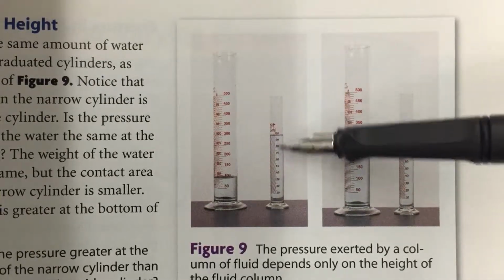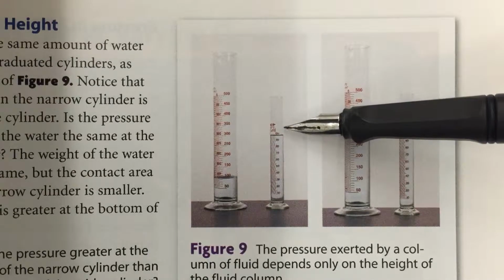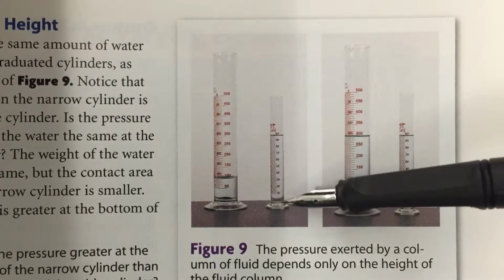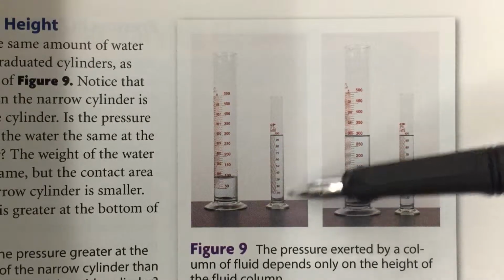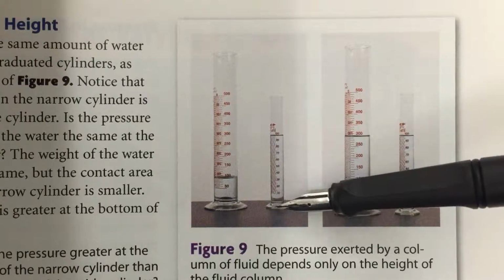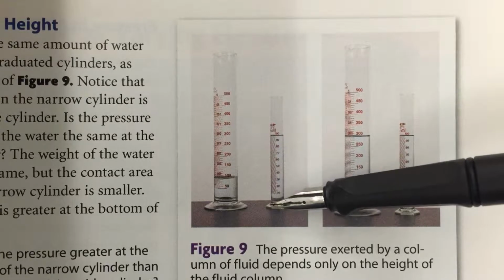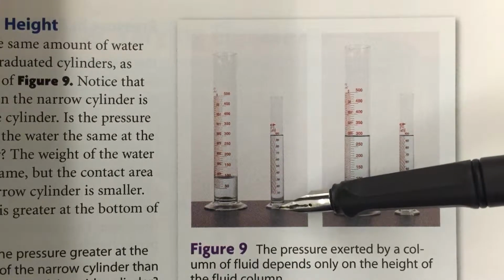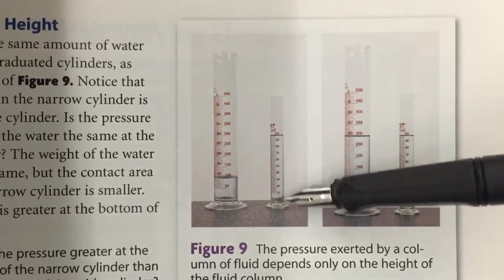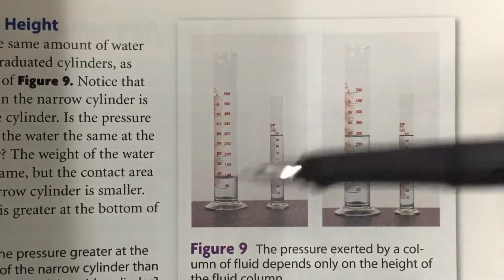See how this column here is taller? Because it's taller, it's exerting its force over a smaller area here at the bottom. And remember, as the area decreases, like standing with your feet close together, you exert more pressure. So because the surface area is smaller here, it's going to exert more pressure even though it's the same amount of fluid.